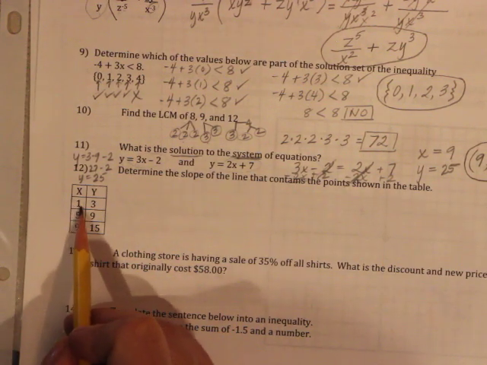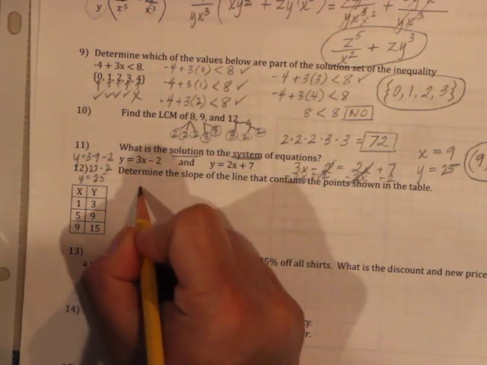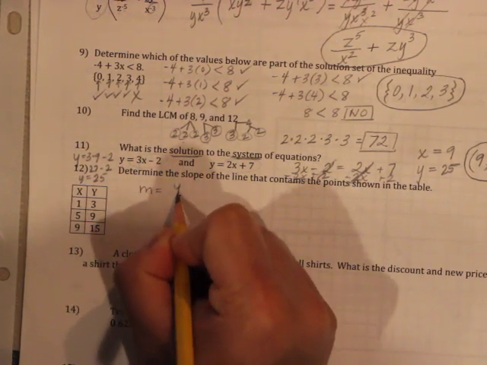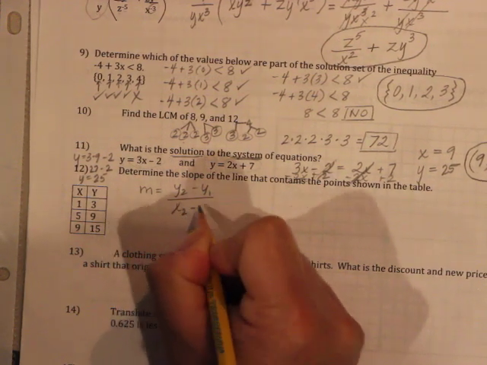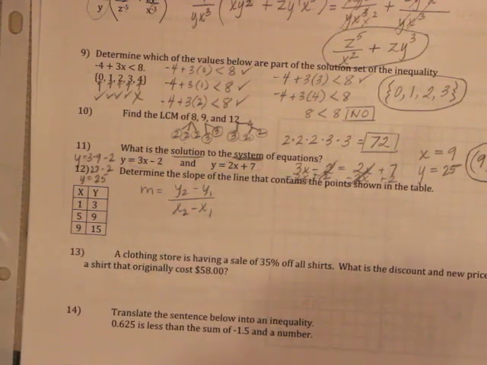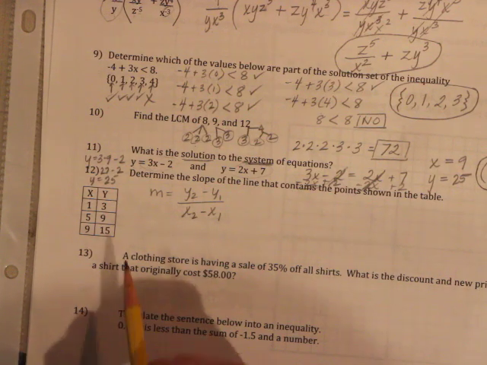I've got an ordered pair 1, 3, a 5, 9, and a 9, 15, and I know that slope equals y2 minus y1 over x2 minus x1. Please write this on your test. When we take test 12, make sure that I see the process, okay, that you understand how to find slope.